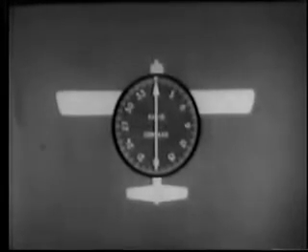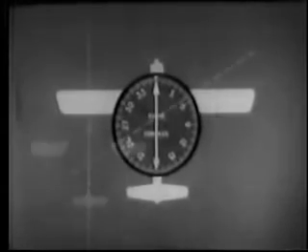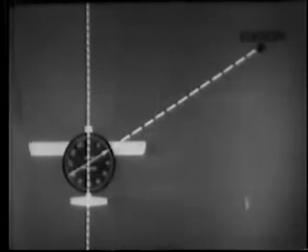ADF is not difficult to use if you understand the basic principles of operation. Remember, when looking at the ADF indicator, it is best if we visualize this as a scale surrounding the aircraft. The needle will always point to the station being received.